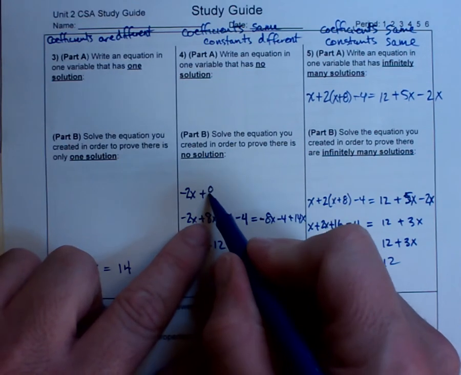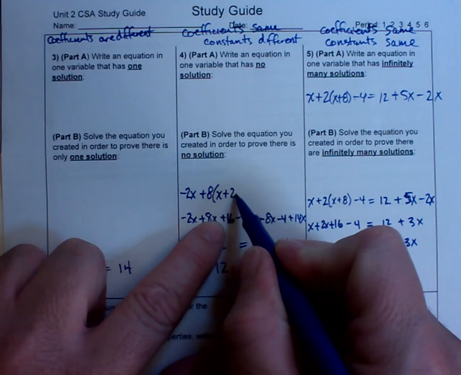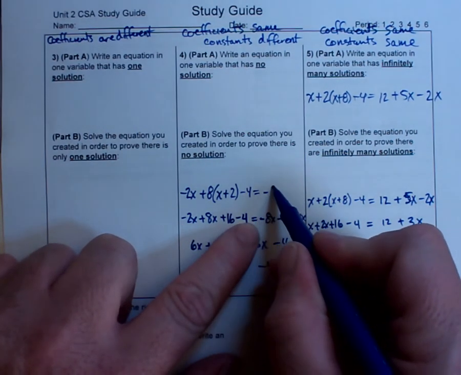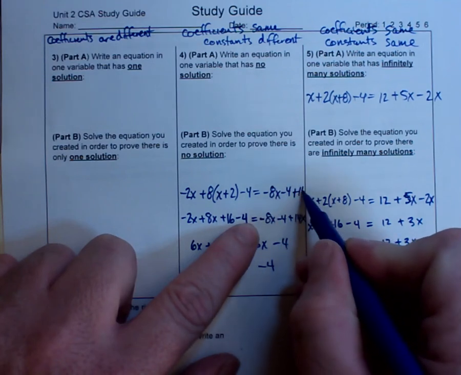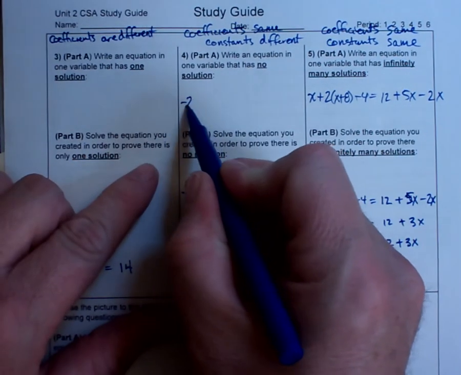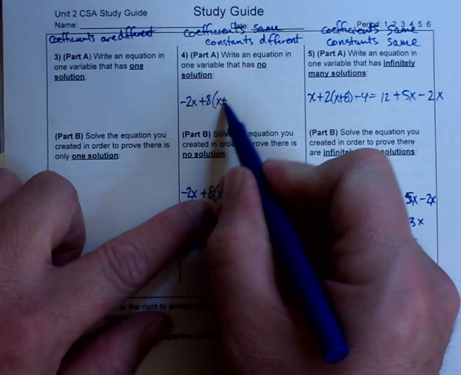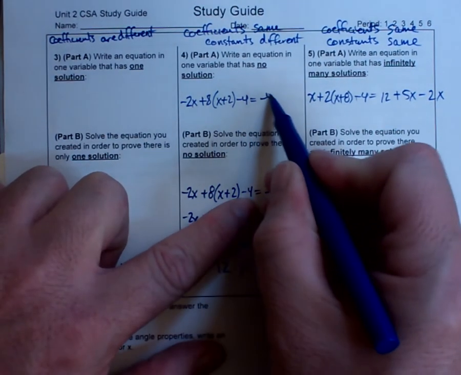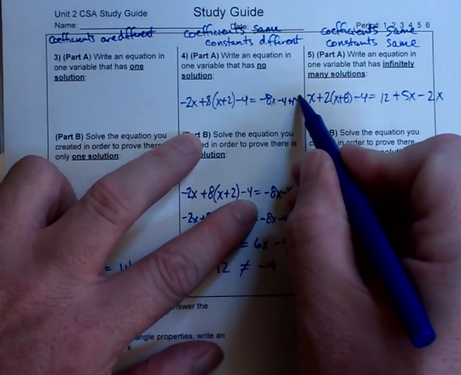What if I put an 8 out? That would be 1x plus 2 minus 4. And then I'll just leave this side by itself. Negative 8x minus 4 plus 14x. I have my equation. I can just rewrite it up here. Negative 2x plus 8 times x plus 2 minus 4 equals negative 8x minus 4 plus 14x.